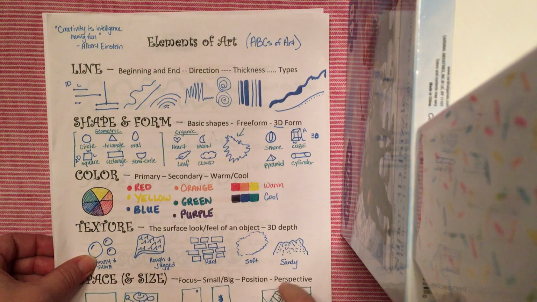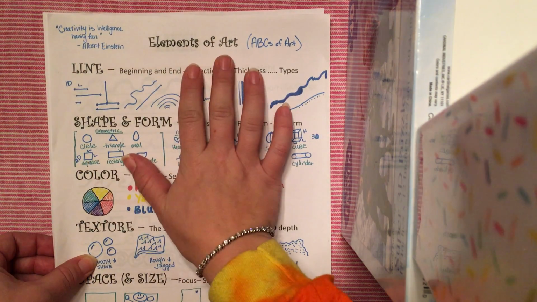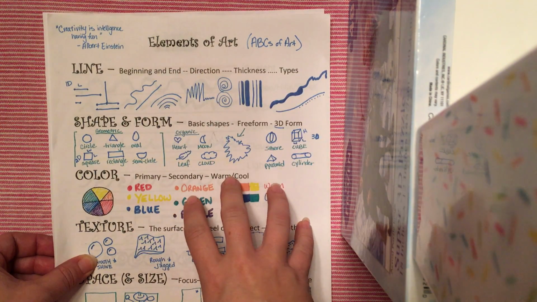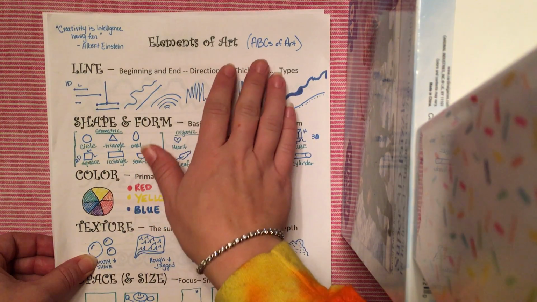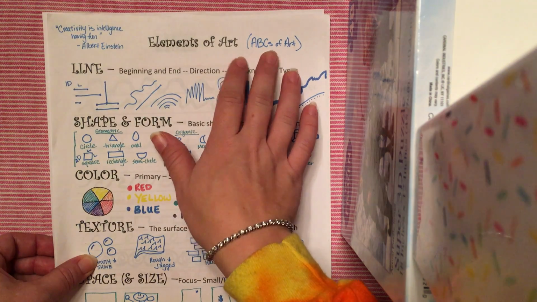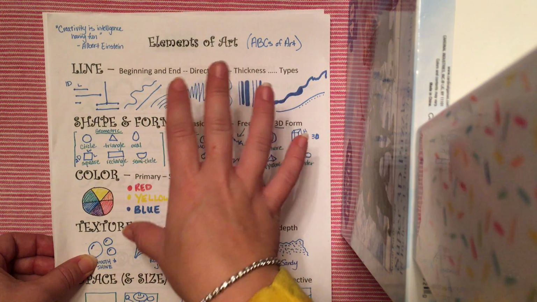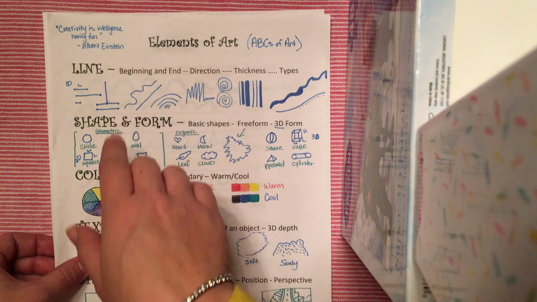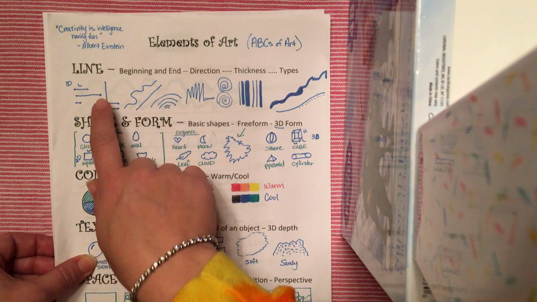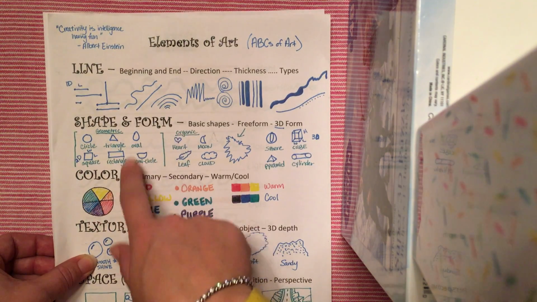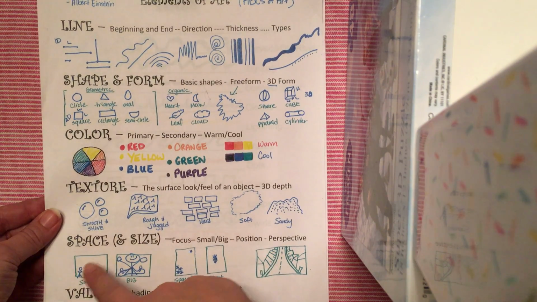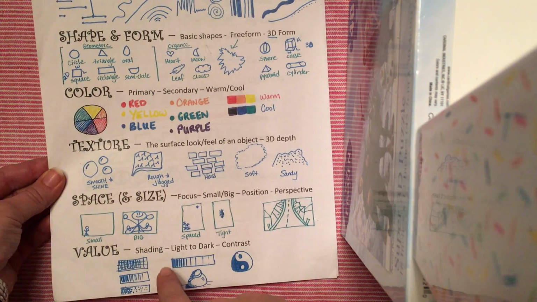We are here to work with the elements of art. If you guys remember, these are the ABCs of art. Just like you learn the ABCs for reading and writing, and you learn 1, 2, 3s for math, we're going to be working on the elements of art. And the elements of art are line, shape and form, color, texture, space and size, and value.